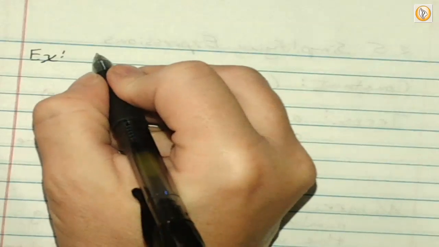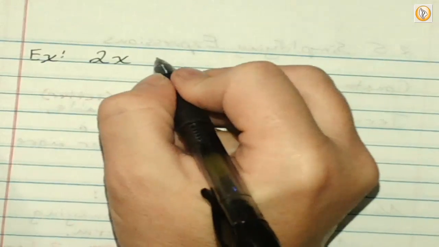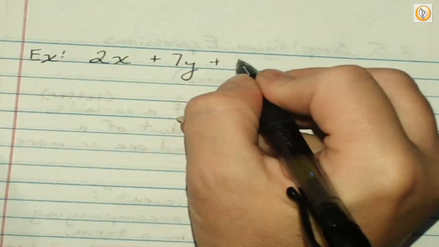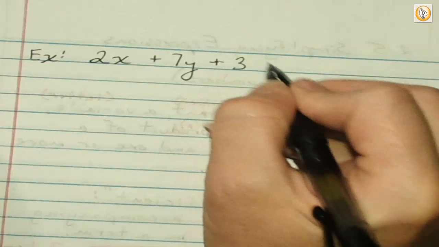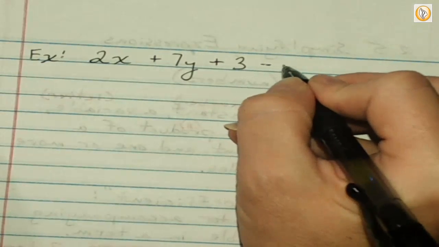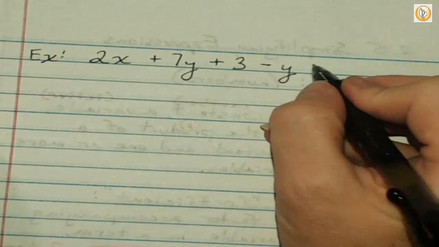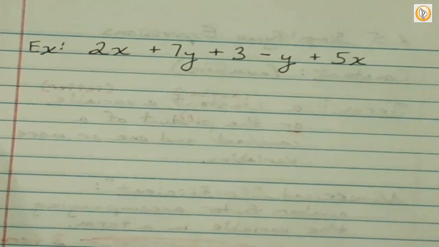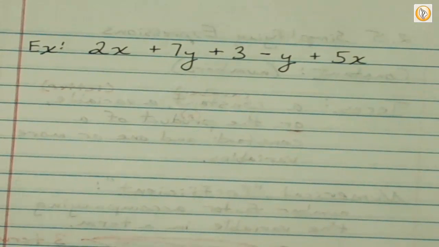Now we're going to get into some weird stuff. Here's another example: 2x plus 7y plus 3 minus y plus 5x. Okay, first, write it down. Do you have it all written down?